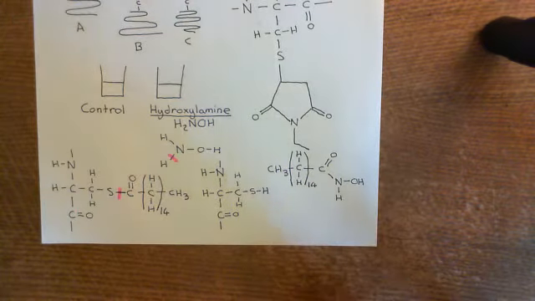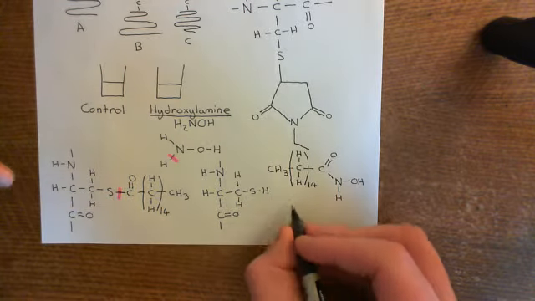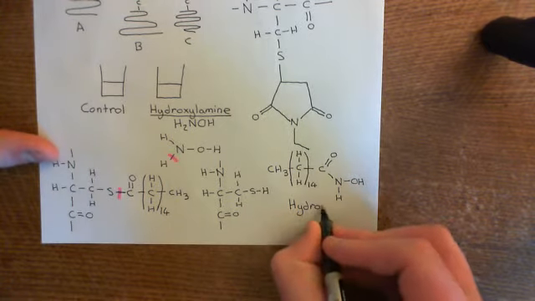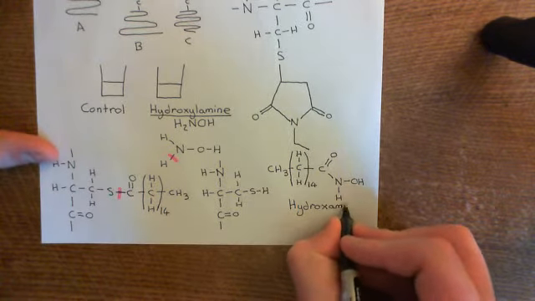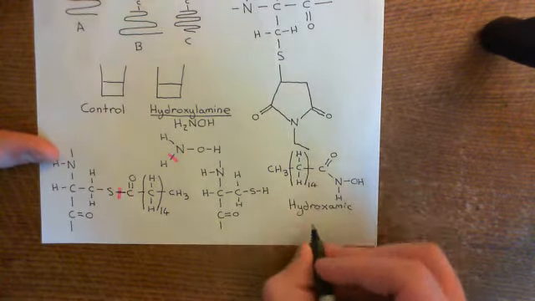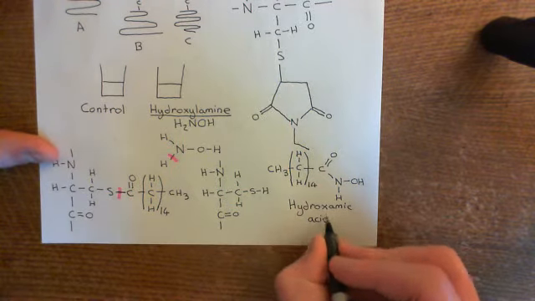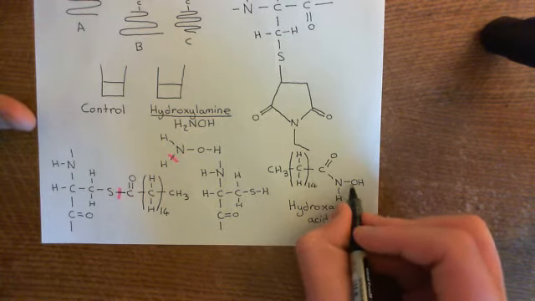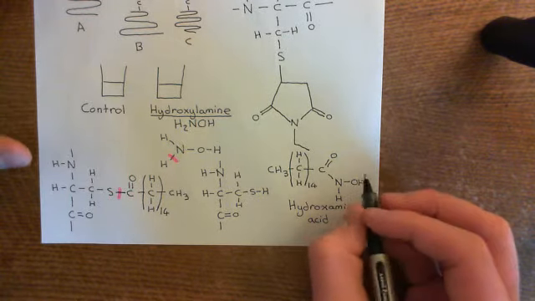Now, this is an example of a molecule known as a hydroxamic acid. Okay, so whenever you have any R group there, this would be called a hydroxamic acid. So effectively it's an amide, but you've taken one of the hydrogens off and replaced it with an alcohol group.